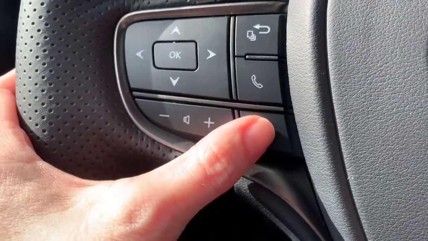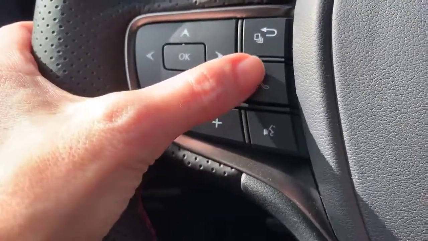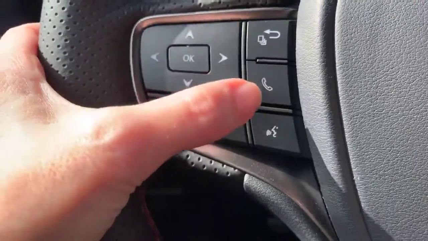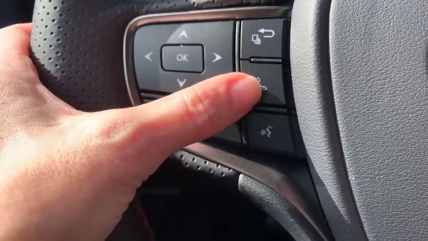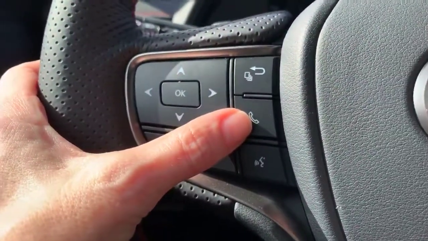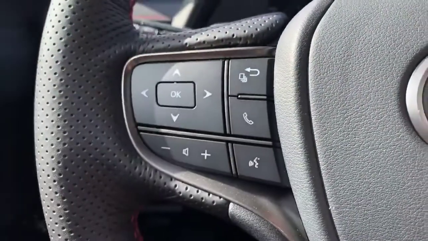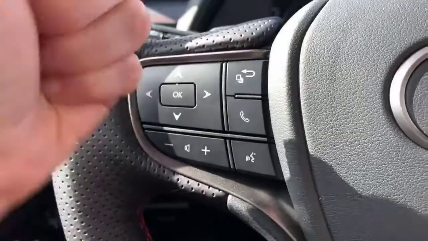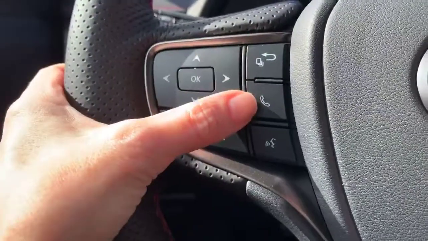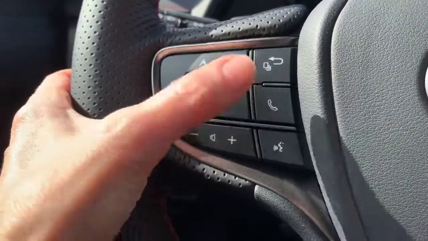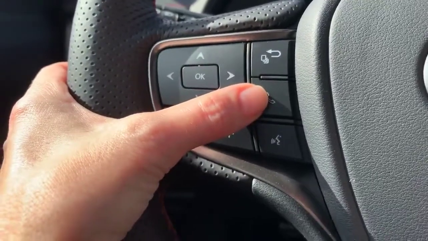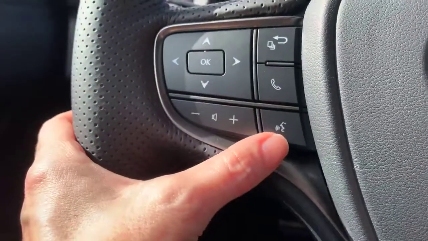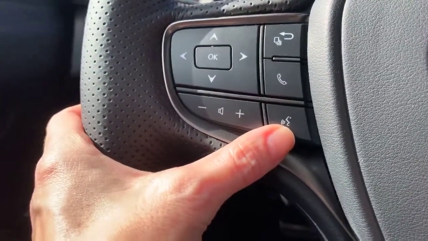Now if you have a vehicle where Siri is in your telephone button, remember that it's the off hook button. If you're in a vehicle that has an off hook button and an on hook button, so it's off the hook or it's on the hook, depending on your vehicle, you will use the telephone button, which is the answer button, or you will use the voice command button.